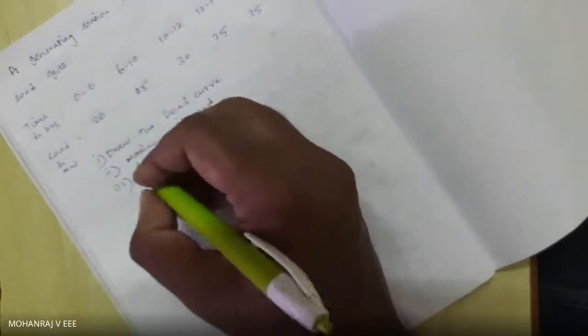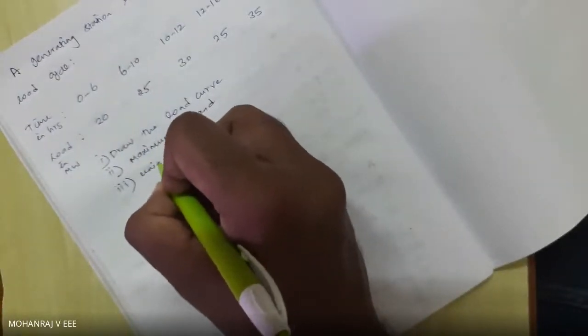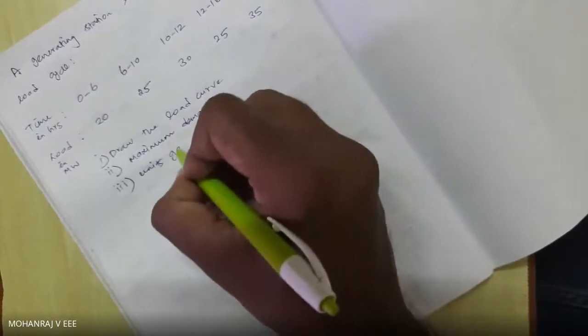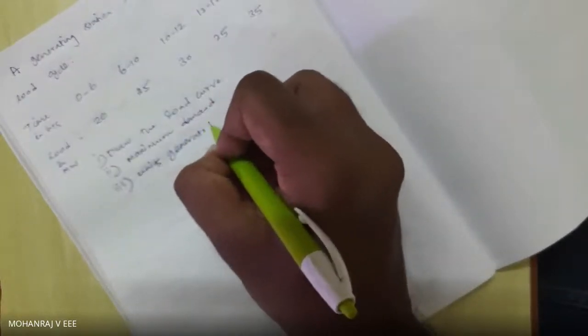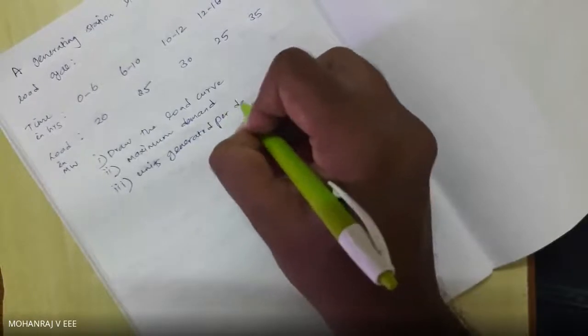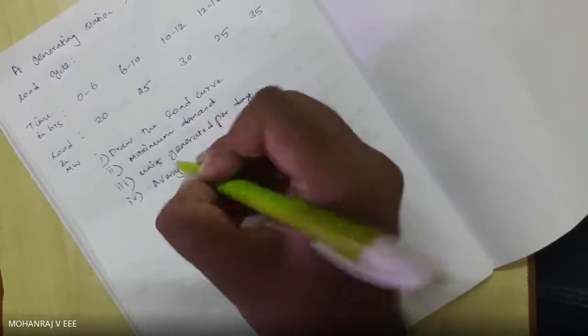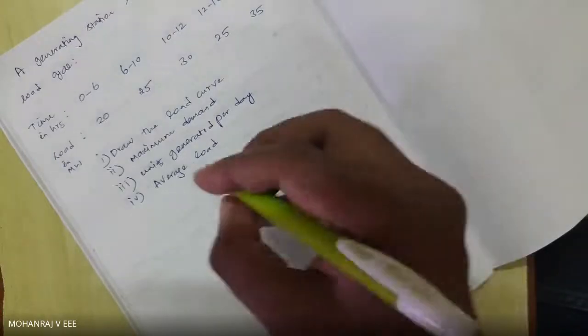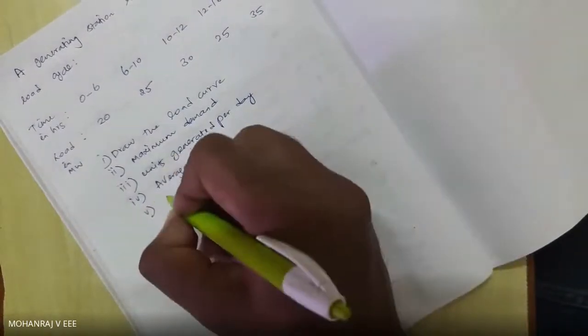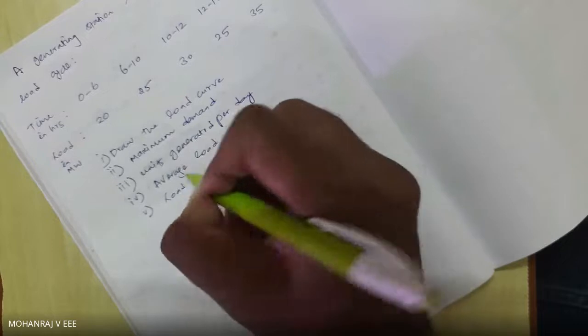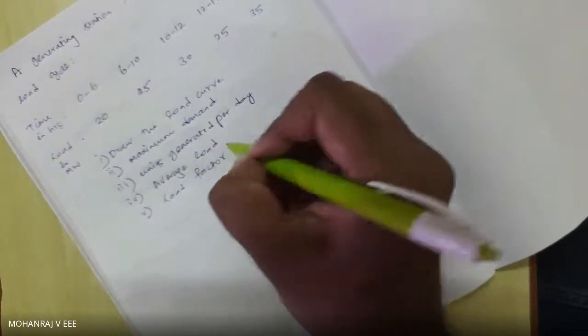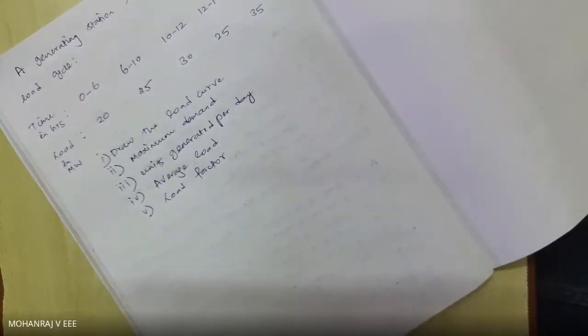Then we have to calculate the units generated per day. After that, we have to calculate the average load, the daily average load. Then finally, we have to calculate the load factor. So these are the parameters which we have to find out.